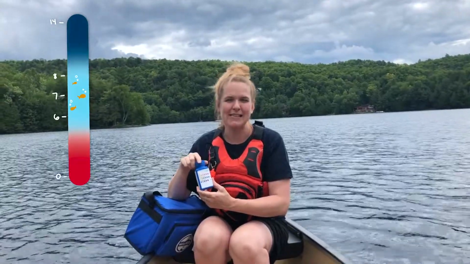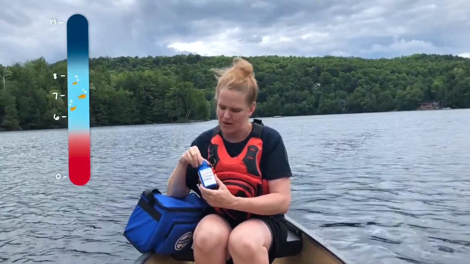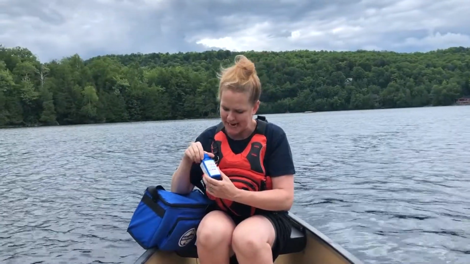If it's too high, we call it basic. And you might think of things like soap that are basic, and that's really harsh on ecosystems as well. Things like algae blooms also cause pH to go up. So we want to make sure that the pH stays in the nice range between 6 and 8.